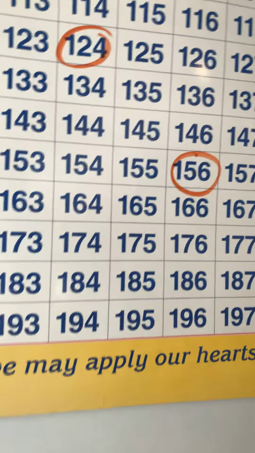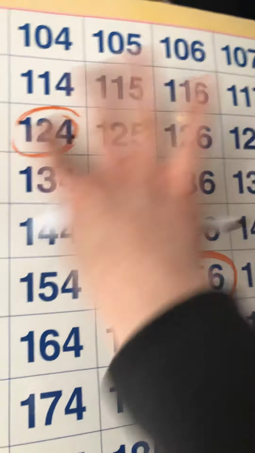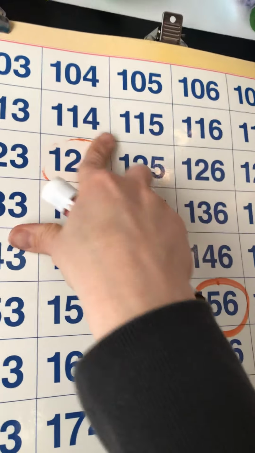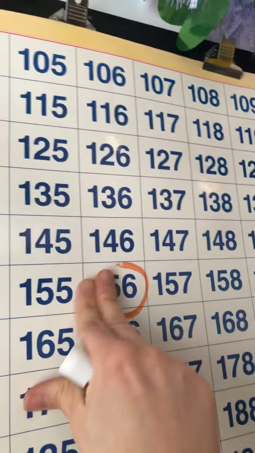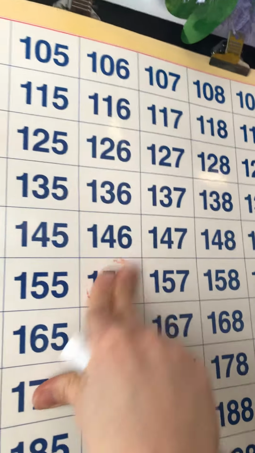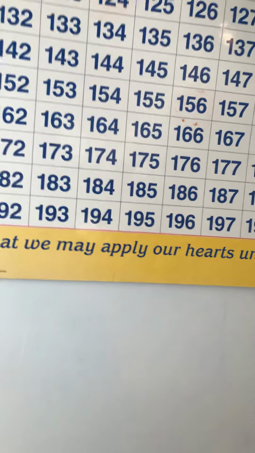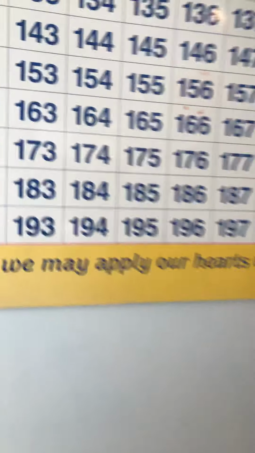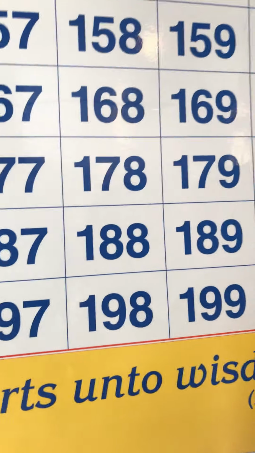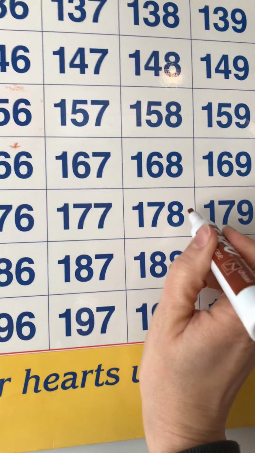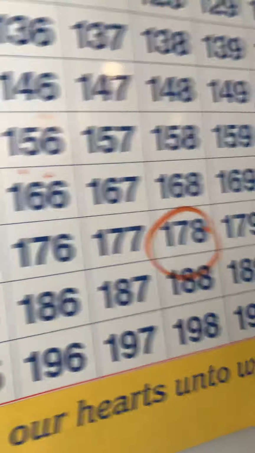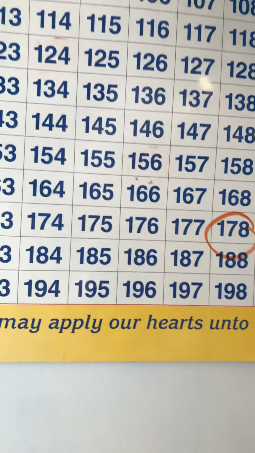Now we're going to practice counting backwards. So we will erase these lines that we drew here, and I'll tell you where we're going to start, unless you're trying it without looking. We're going to start with 200. We're going to go backwards to 178, but again, we're going to count by twos.